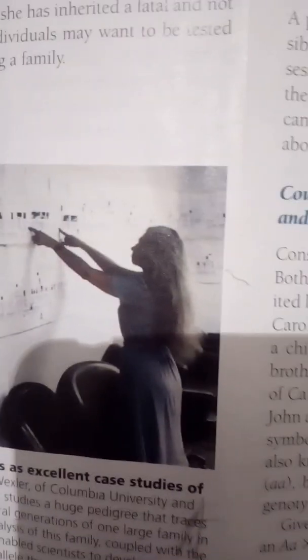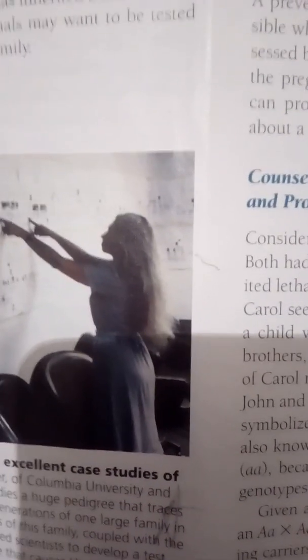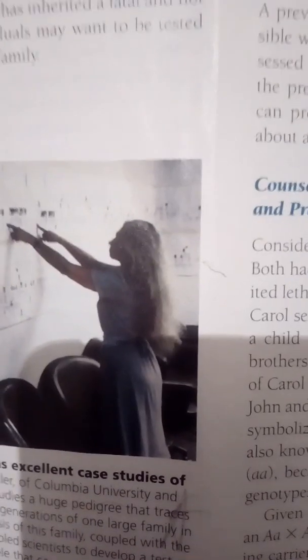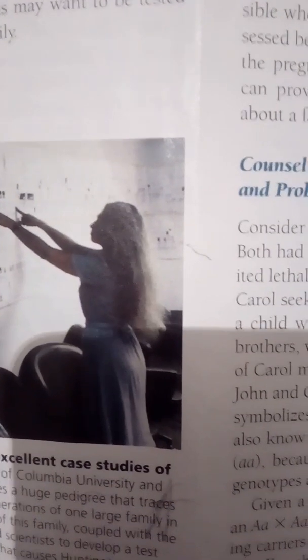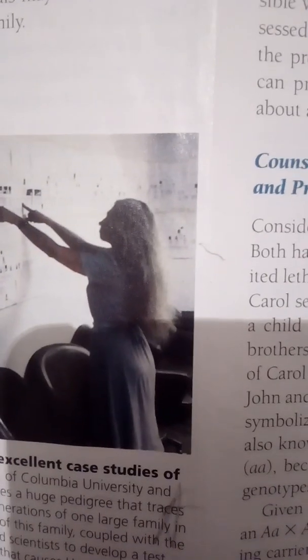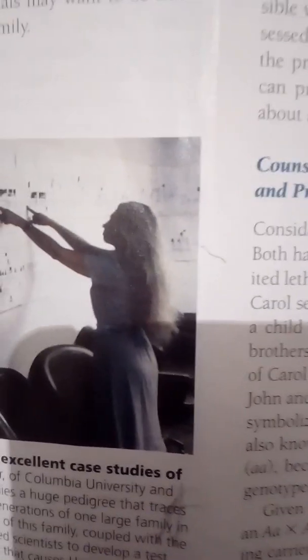These tests for identifying carriers enable people with a family history of genetic disorders to make informed decisions about having children. But these new methods for genetic screening pose potential problems if confidentiality is breached. Will carriers be stigmatized?